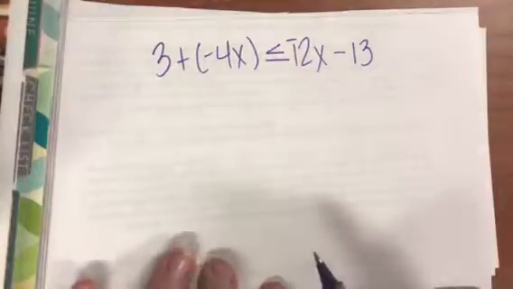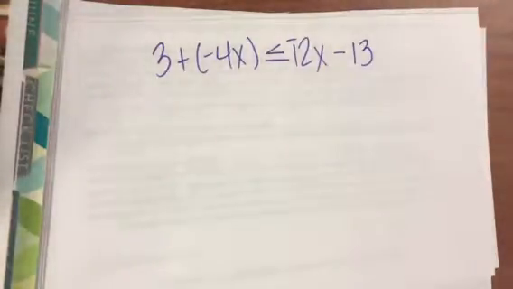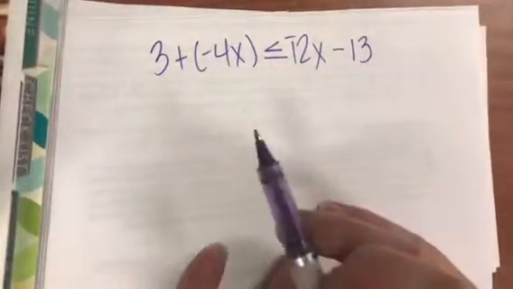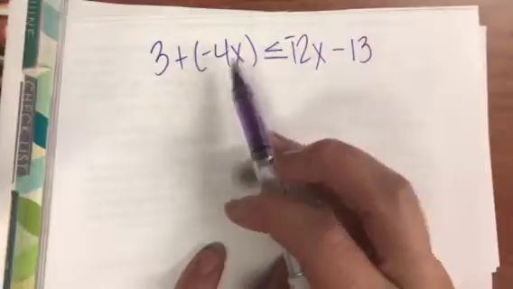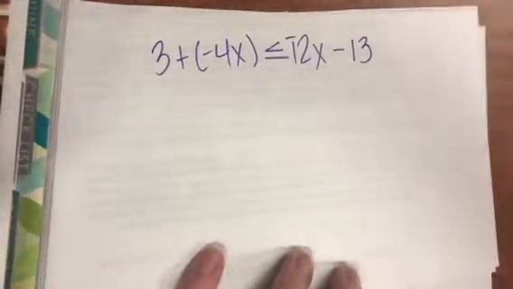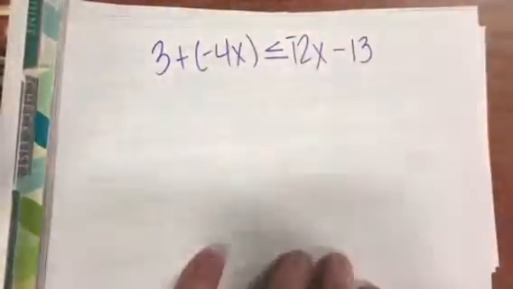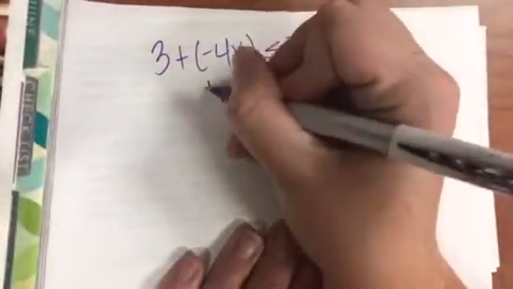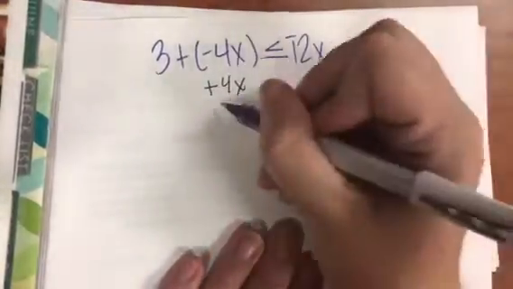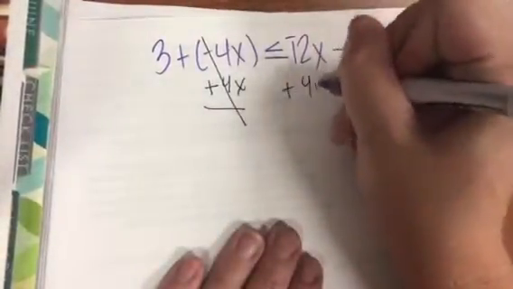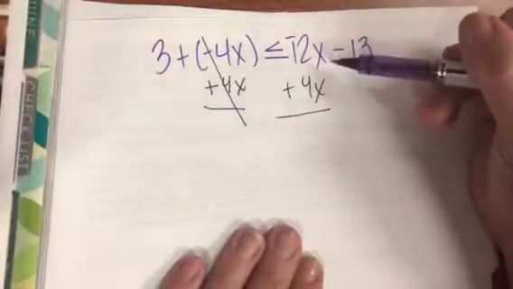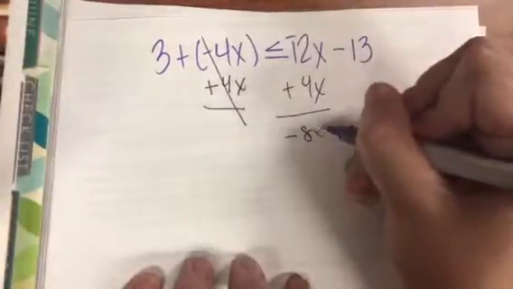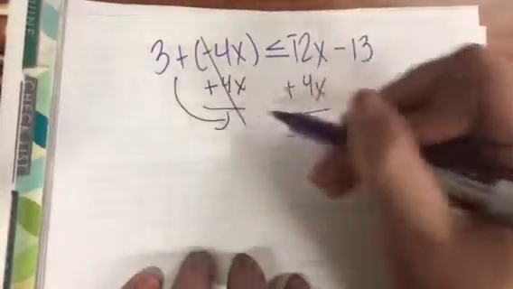So, first things first, it's the exact same as an equation. There's one minor difference. We'll talk about that in a little bit. You want to move your variables over, you want to get them all on the same side, and you want to eliminate the variable on one side of the equation. So I'm going to eliminate this variable. I'm going to add 4x here. That's going to cancel out. Add 4x here. I've got negative 12x plus 4x. What does that equal? That equals negative 8x. Negative 8x minus 13. Bring down what's left.